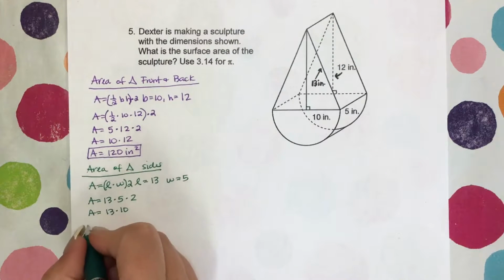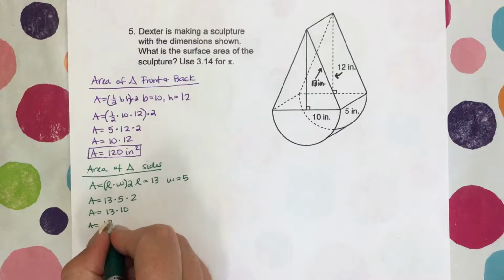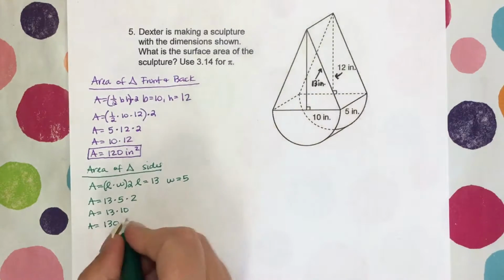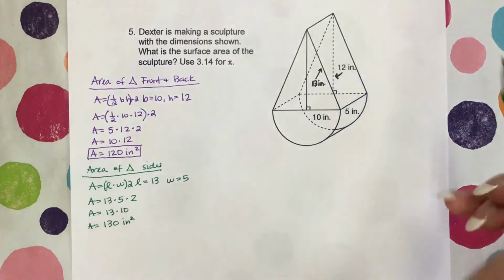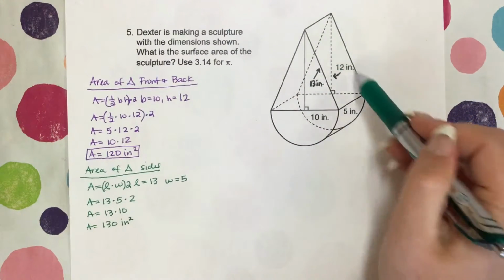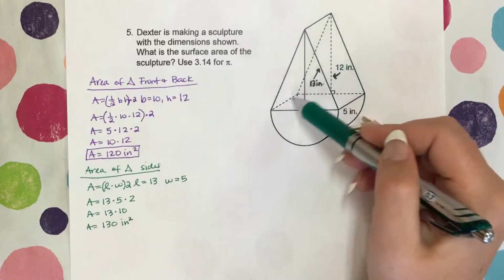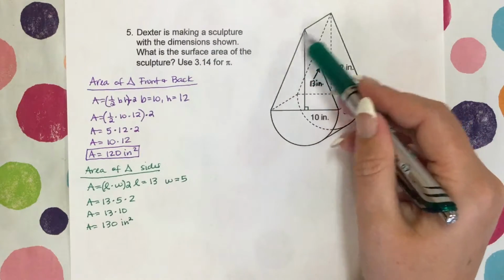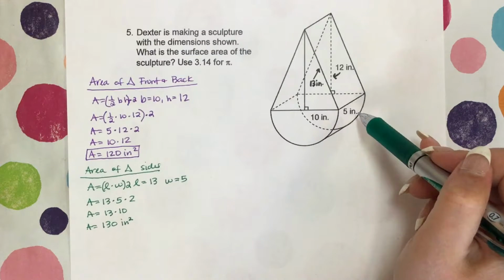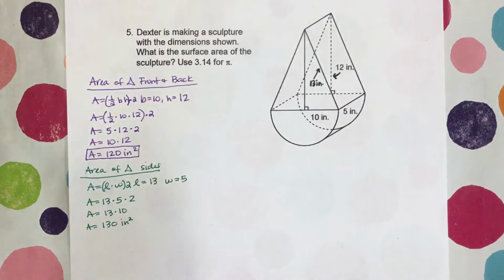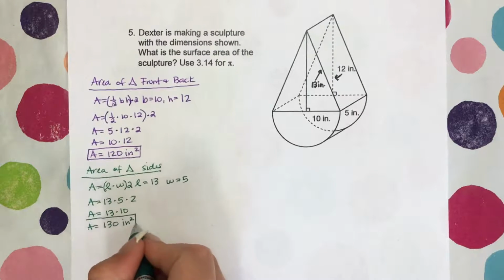Which ends up being 130. 130 inches squared for this rectangle and this rectangle, the two sides. Yeah, 130 inches squared. Perfect.